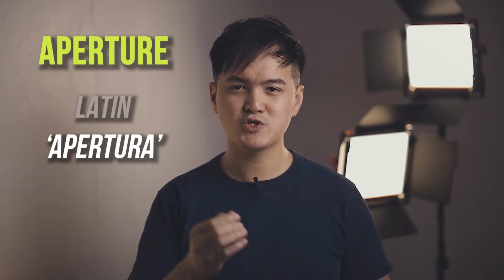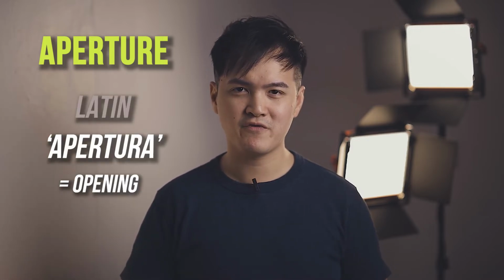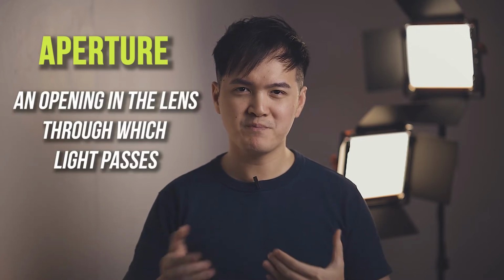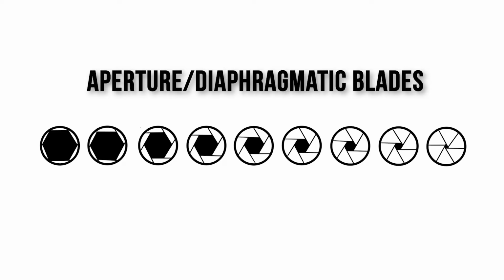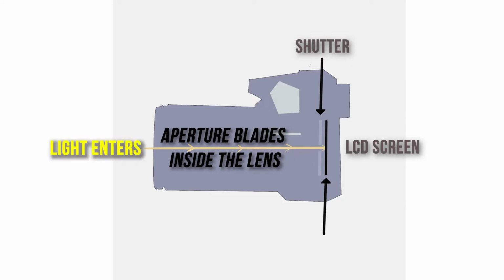The word aperture originated from the Latin word apertura, which means opening. In terms of photography, it literally means an opening through the lens through which light passes. Now, a camera is divided into 2 main parts, the camera body and the lens. Camera lenses contain openings that are controlled by what's known as aperture blades or diaphragm blades. The number of blades differ from lenses to lenses. These blades form and control the opening in the lens which allows light into the lens to reach the sensor. The sensor lies inside the body of the camera behind the lens.